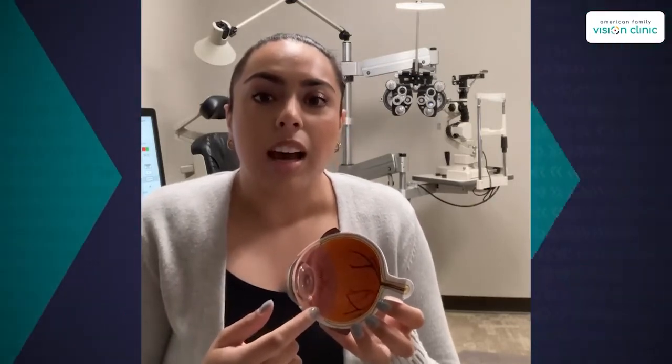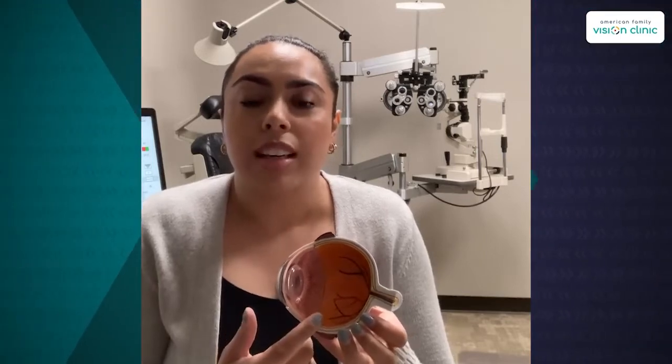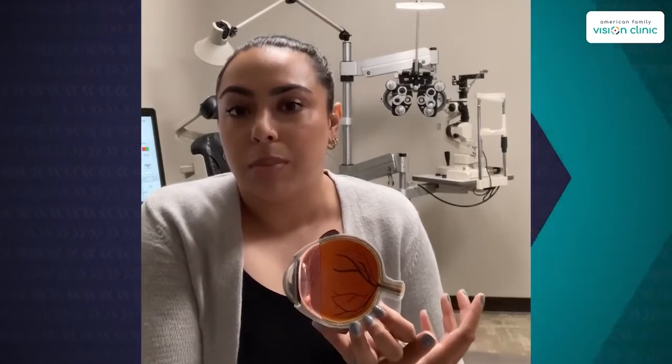And then the back part of the eye here is what's called the retina, and it's a tissue with several layers that has your cones and rods and is responsible for gathering all the information and sending it off to your brain. The way that it gets sent to your brain is through the optic nerve here. So again, it collects all the information from the tissue of your retina and then sends it through the optic nerve into your occipital lobe.